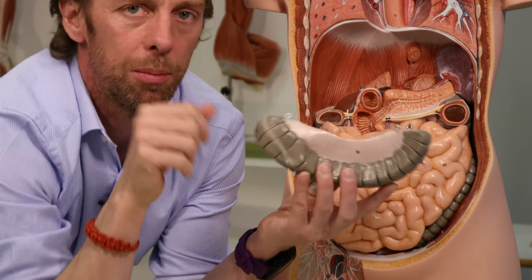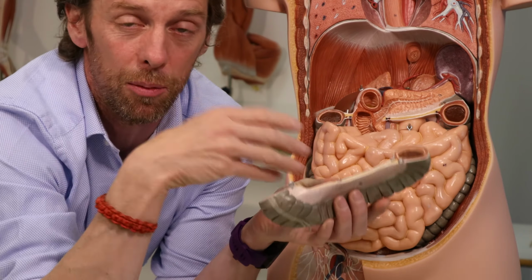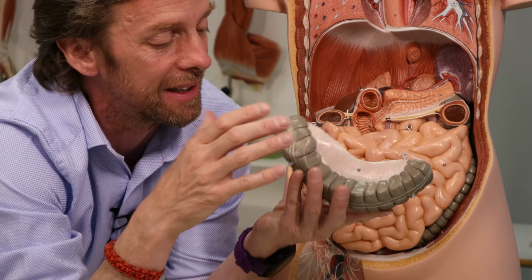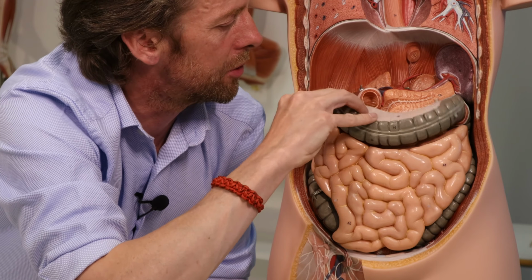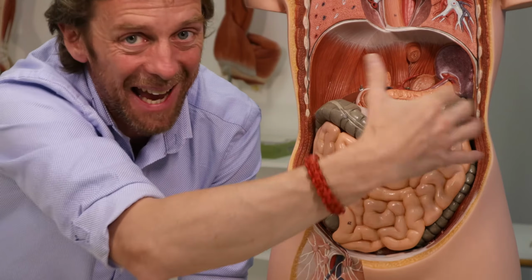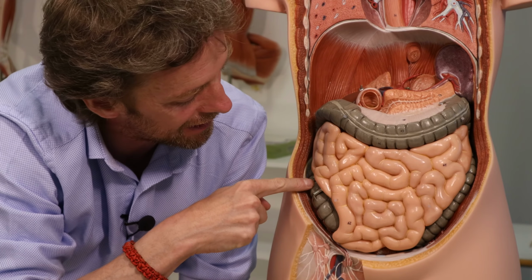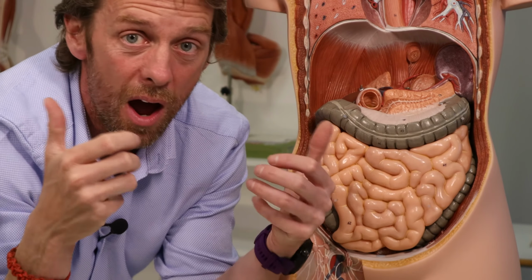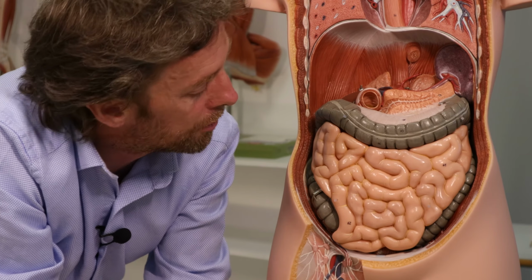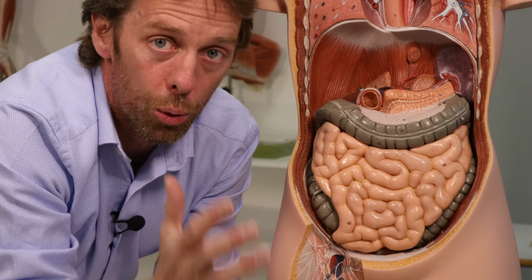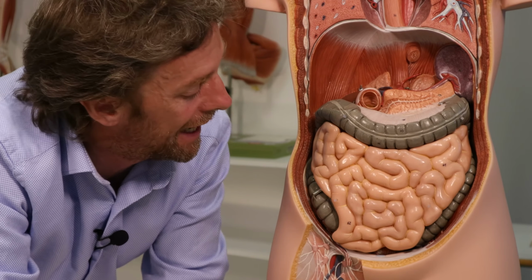So the mesentery is a double fold of peritoneum, so that's how the blood vessels and nerves and lymphatics get to and from the bowel. And because the transverse colon's got a mesentery, it means it can move around. The ascending colon and the descending colon are fixed in place to the posterior abdominal wall, so they don't move around. The small bowel also has a mesentery, so it is fairly mobile.